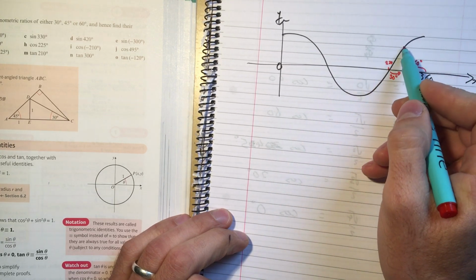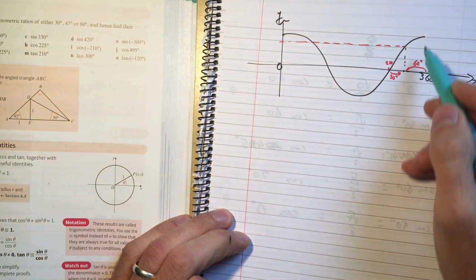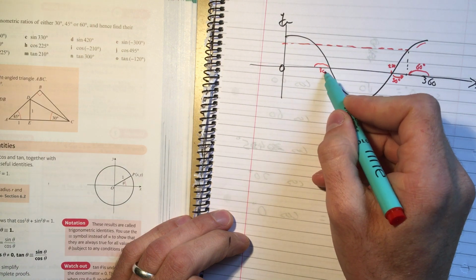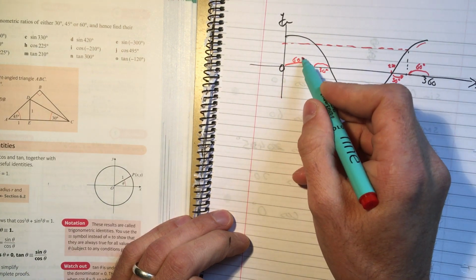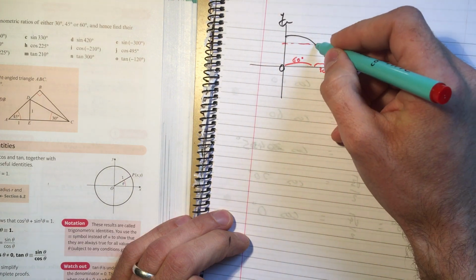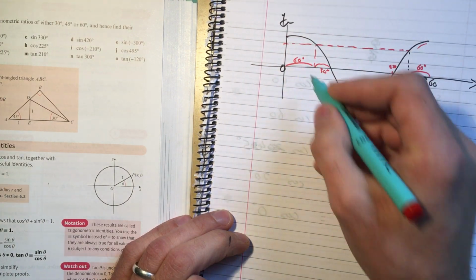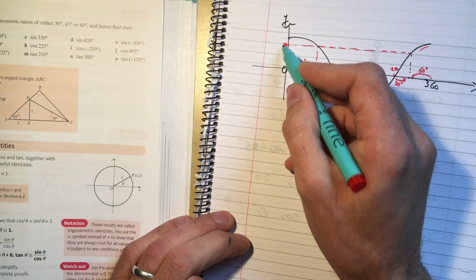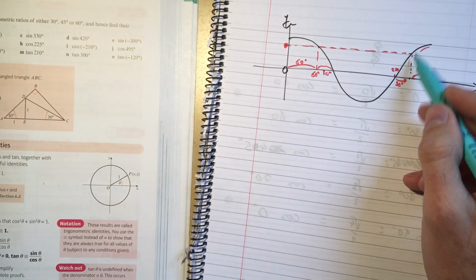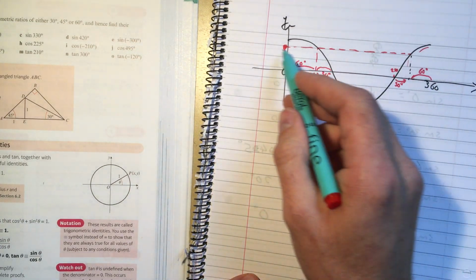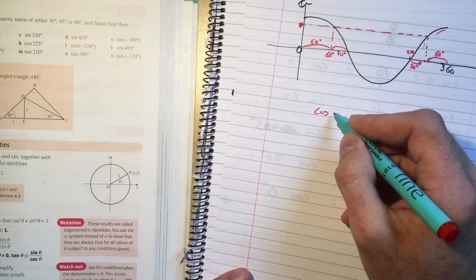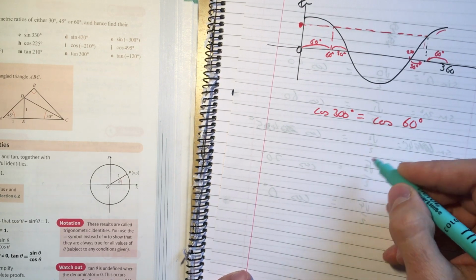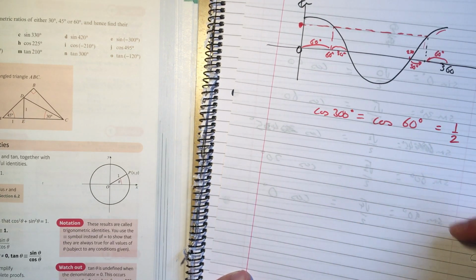Okay? I use the fact that this shape here is exactly the same as this shape here, 60 degrees away from the top of this lump here. So that is 60 degrees. So the cos of 60 degrees is this number here. That's the same as the cos of 300 degrees. I don't have to worry about putting a minus sign in front of it, because they're both positive. So cos of 300 degrees is the same as cos 60 degrees, and cos 60 degrees, I remember, is a half.